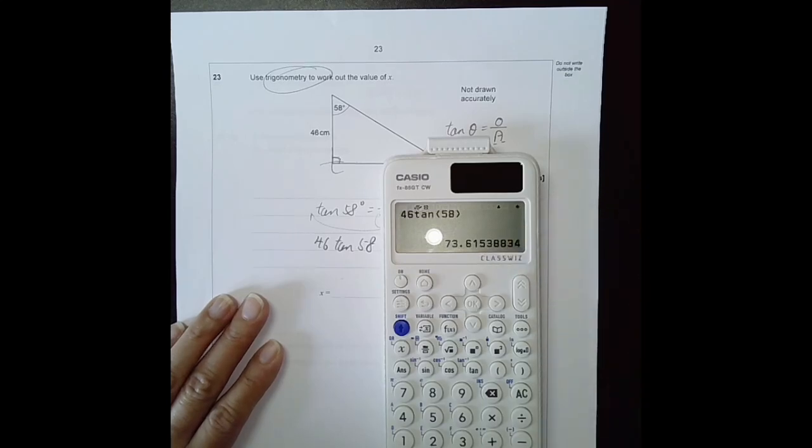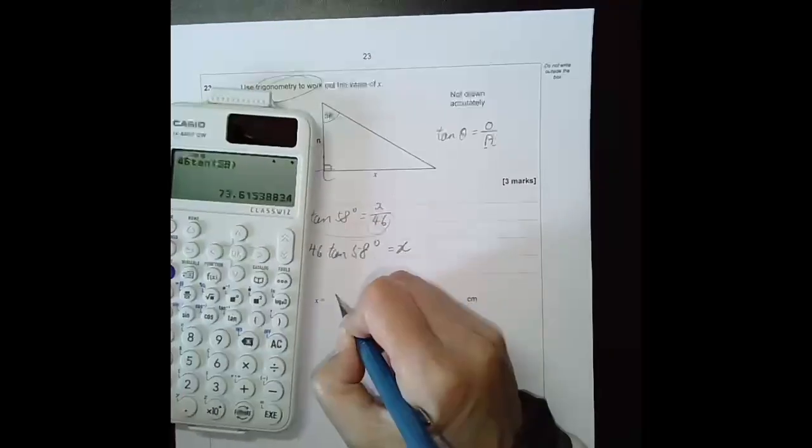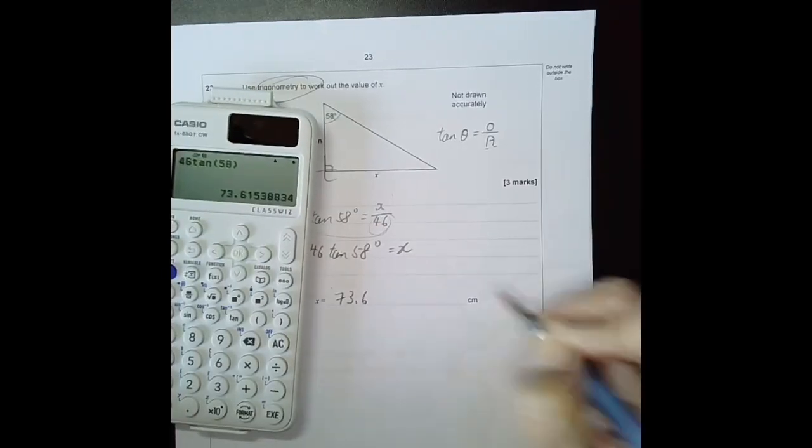Do you get the same one? Let us know. So I rounded to 3 significant figures, that will give you 73.6 cm.